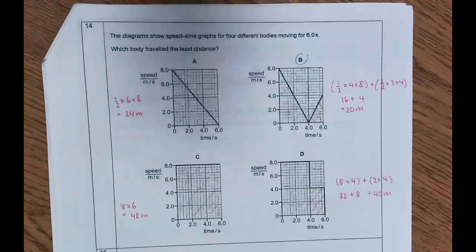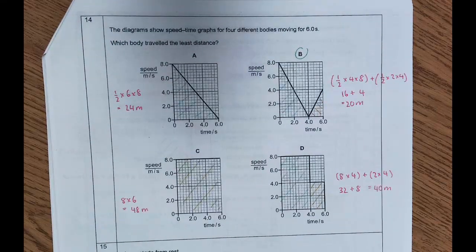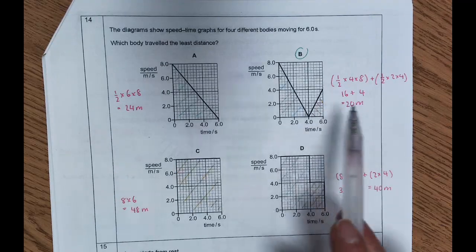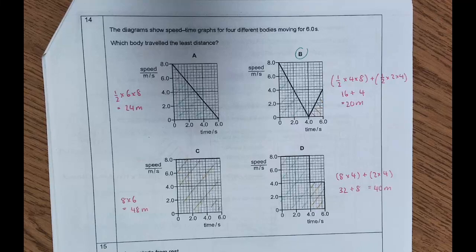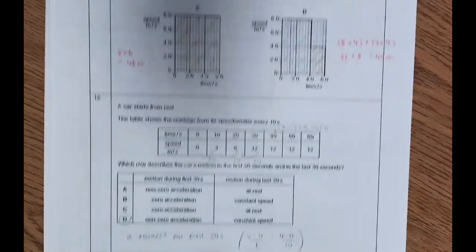In question 14, the diagram shows speed-time graphs for 4 different bodies moving for 4 seconds. Which body travelled the least distance? So again, distance is the area under the speed-time graph. So you'll see I've calculated the area of each one. Sometimes I've split it into 2 shapes and then added it up, but you can see that the smallest distance is B, so you can pause that and have a little look there, but that's pretty straightforward.